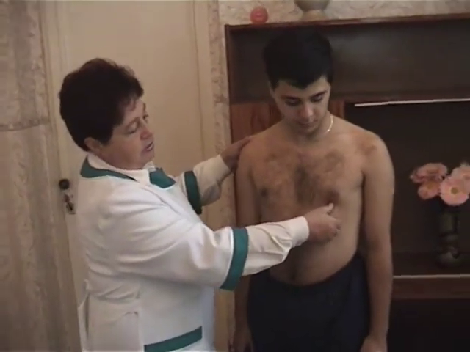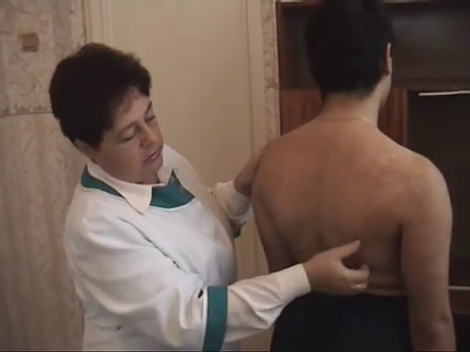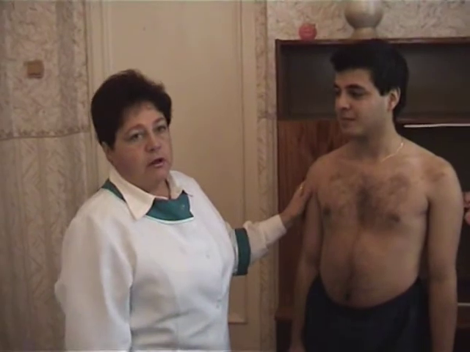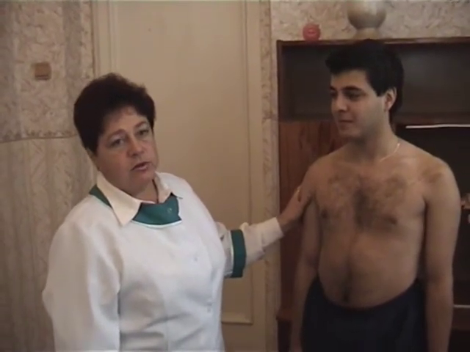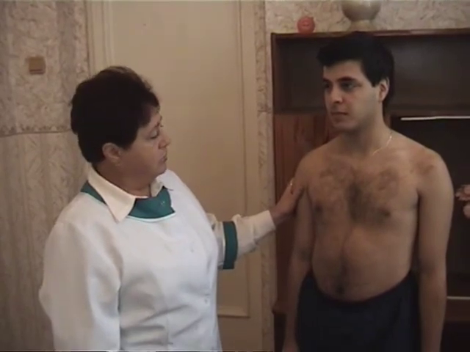Now we examine development and distribution of subcutaneous fat. To examine the development of subcutaneous fat, a skin fold is taken as shown. In males, the skin fold is usually half a centimeter to 1 centimeter thick. In females, the skin fold is more than 2 centimeters thick.